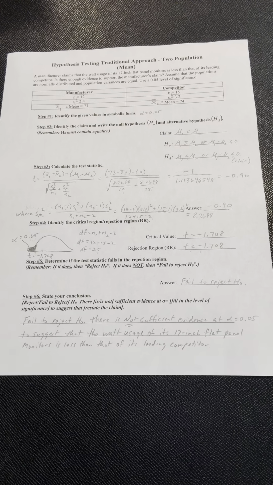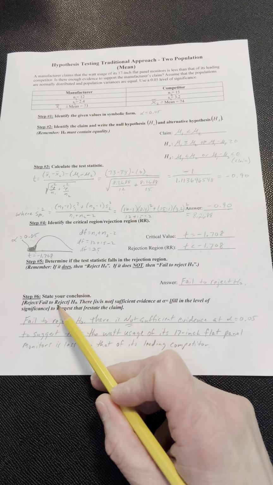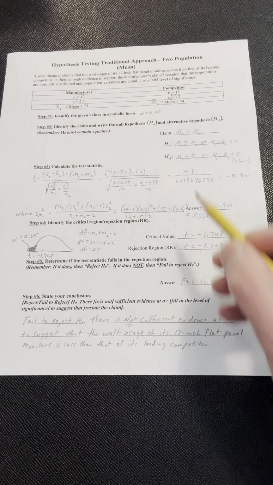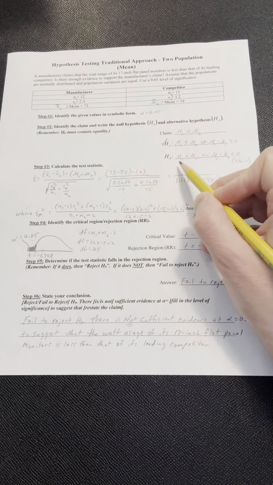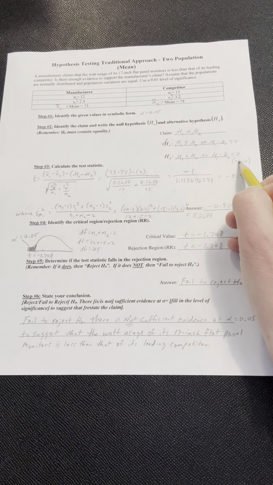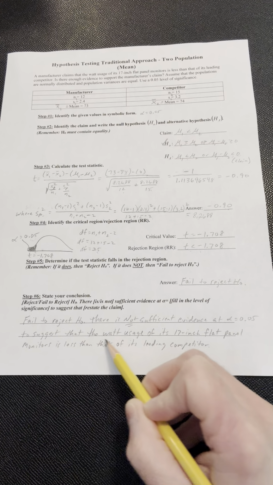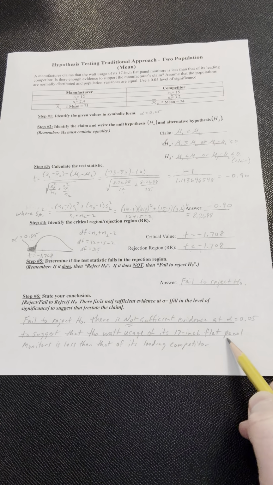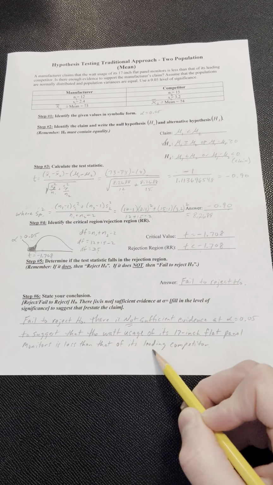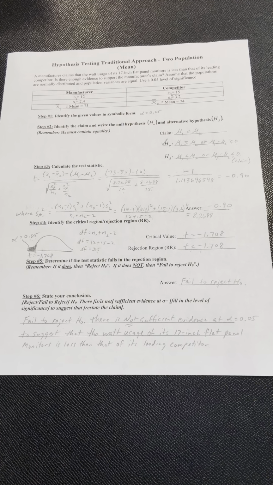Making our final concluding statement, we fail to reject H0. Since I'm failing to reject H0, my claim is not there, so I can't have my claim. So there is not sufficient evidence at alpha equals 0.05 to suggest that the watt usage of its 17-inch flat panel monitors is less than that of its leading competitor. We're just restating that claim.